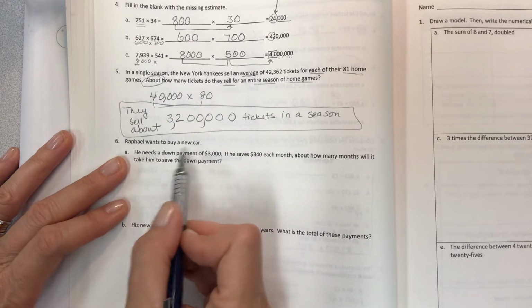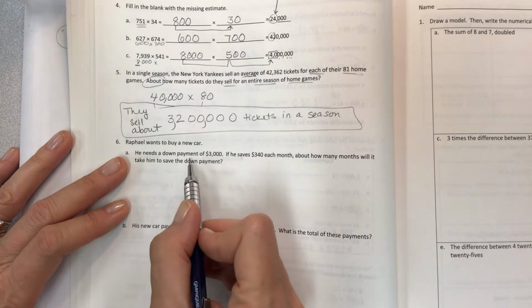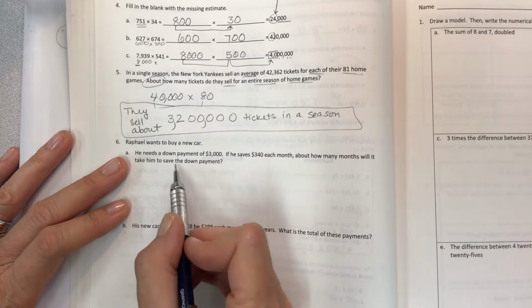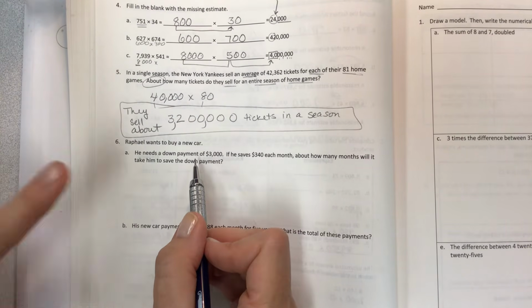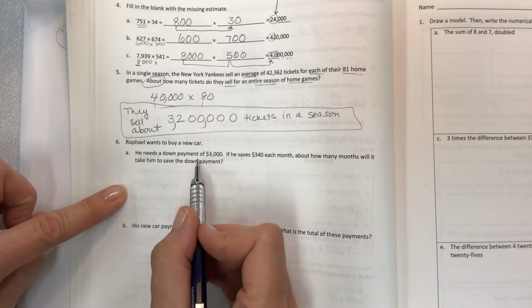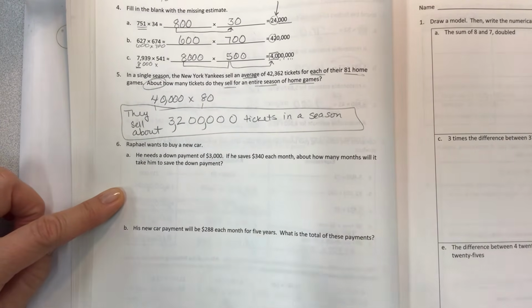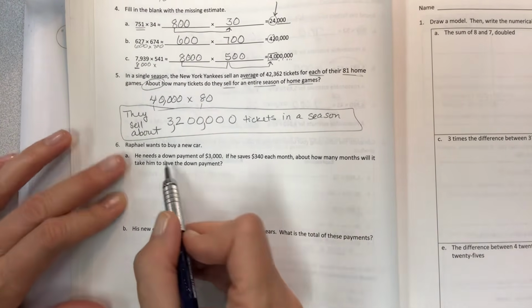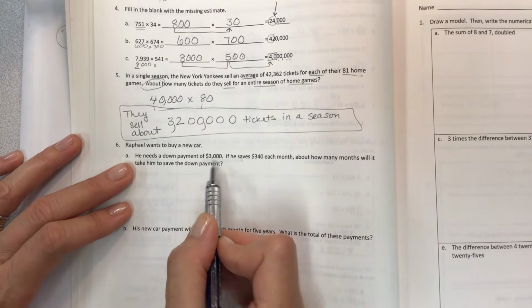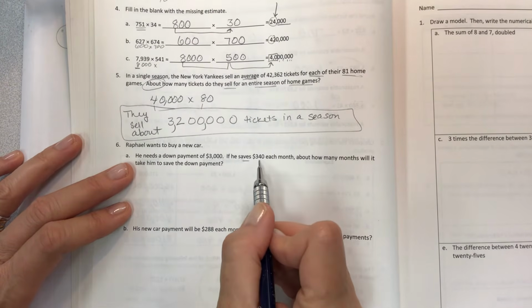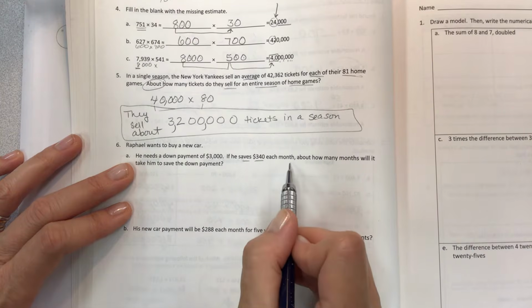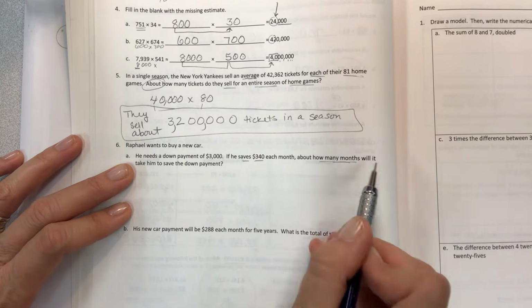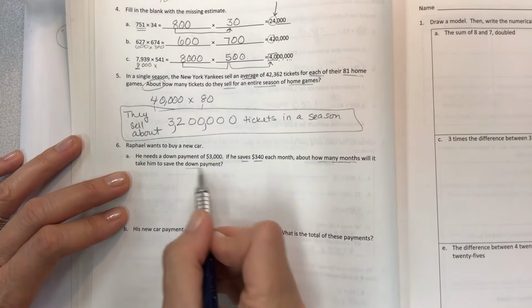Okay, Raphael wants to buy a new car. He needs a down payment of $3,000. Kids, if you don't know what a down payment is, it's a one-time payment that you make in the beginning before you make your monthly payments that are smaller. So he needs a down payment of $3,000. If he saves $340 each month, about how many months will it take him to save the down payment?